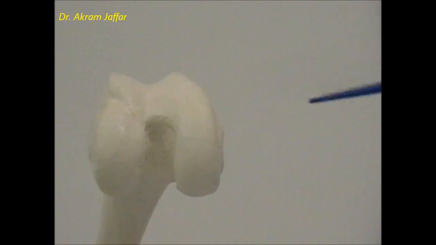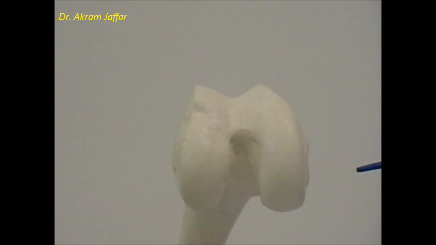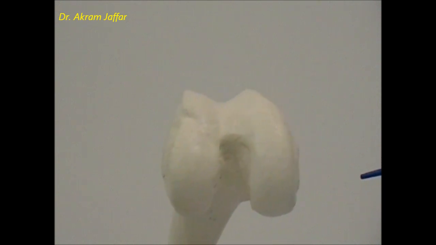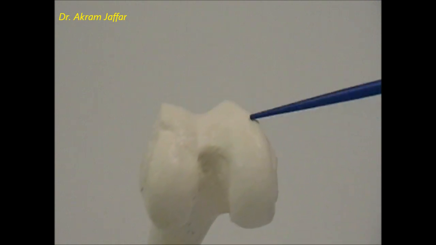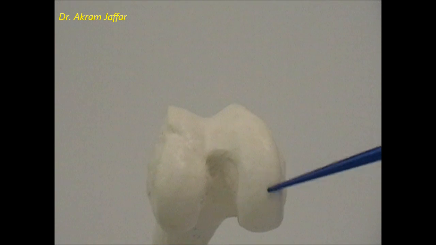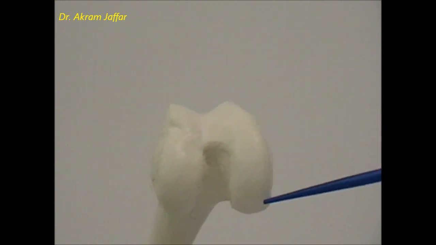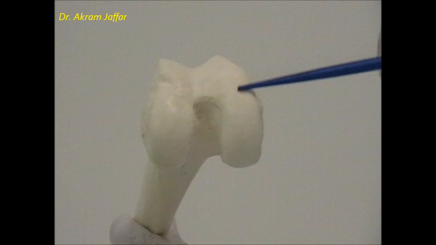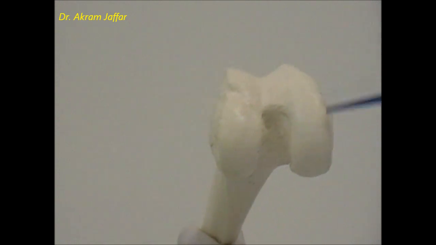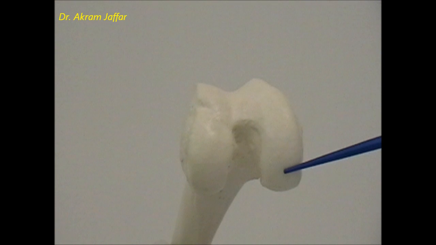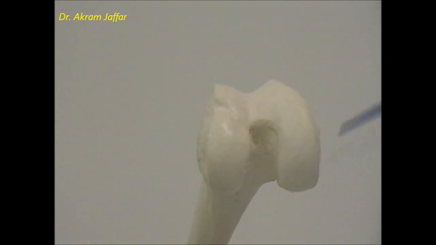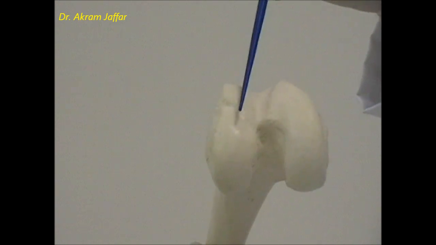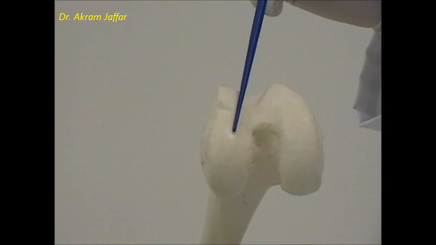Now this point here is important to consider. It's about the dimensions and the shape of the articular surfaces at the distal end of the femur. If you look at the medial side, this is the medial condyle of the femur, you can see that the distal end of the medial condyle that articulates with the tibia is almost oval, and it has a longer anteroposterior diameter than the articular surface of the lateral condyle.